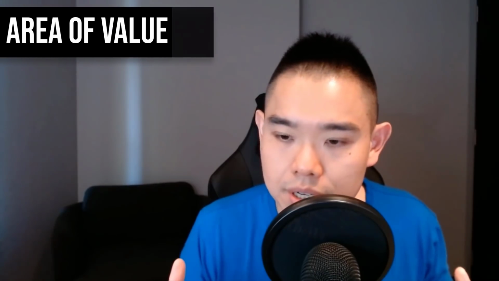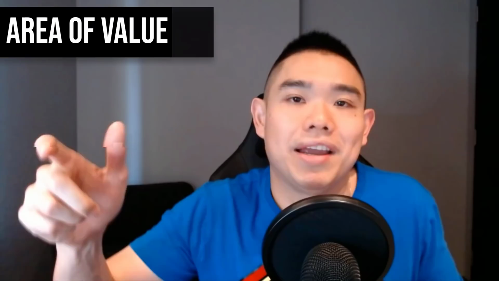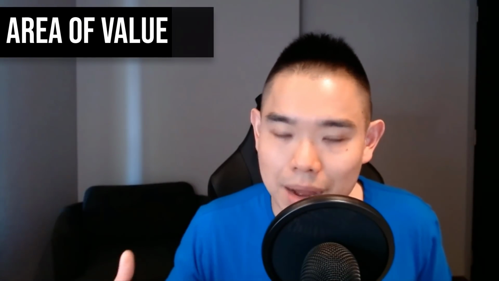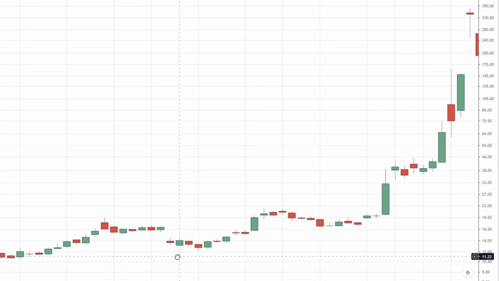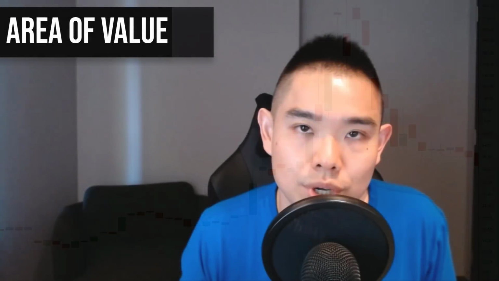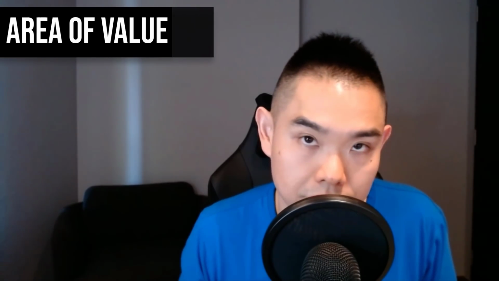Number 2, identify the area of value. So here's the thing: just because the market is in an uptrend doesn't mean you want to blindly hit the buy button. No, it doesn't work that way, because in an uptrend, the market could be overbought, it could be overstretched and about to make a pullback or reversal. So what you want to do instead is to identify the area of value on your chart. It could be multiple areas of value.